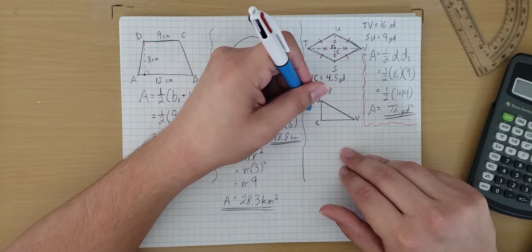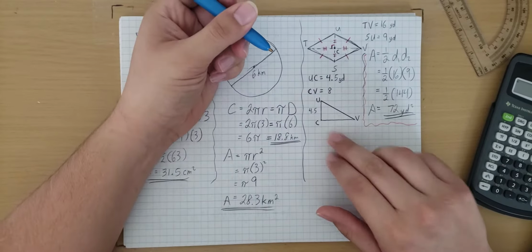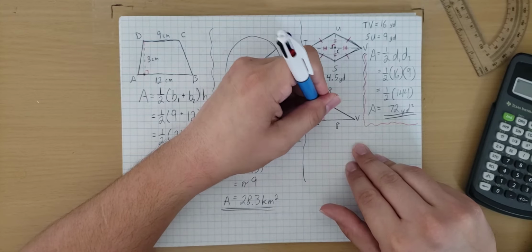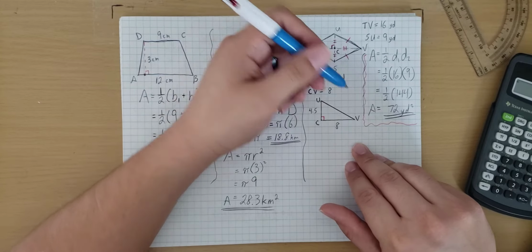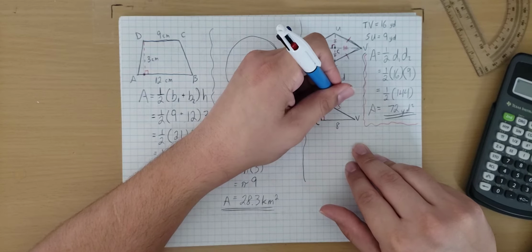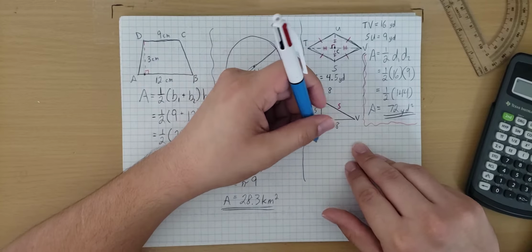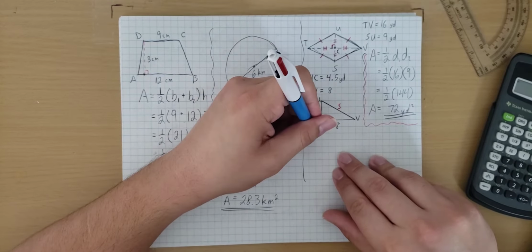Alright, so UC, that's our 4.5. CV is our 8. And then our hypotenuse is the length of the side, UV. So S for side. Alright, so Pythagorean Theorem. A squared plus B squared equals C squared.